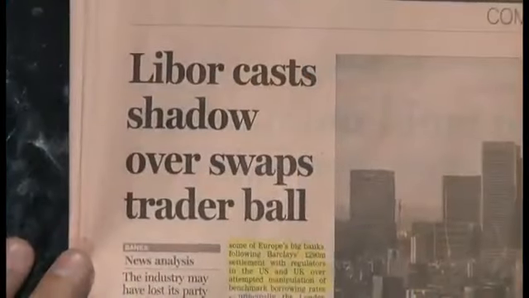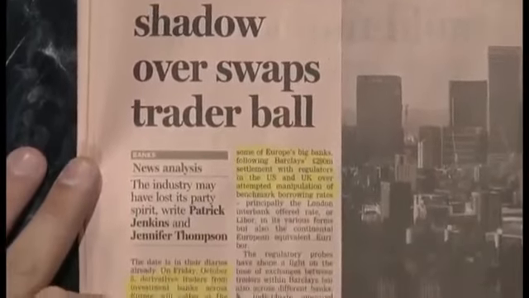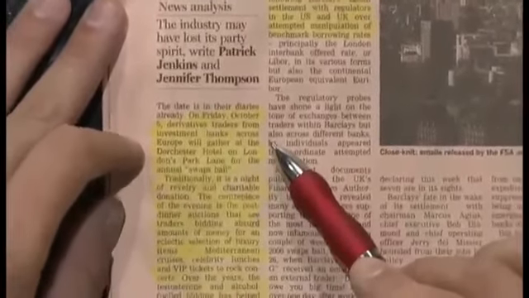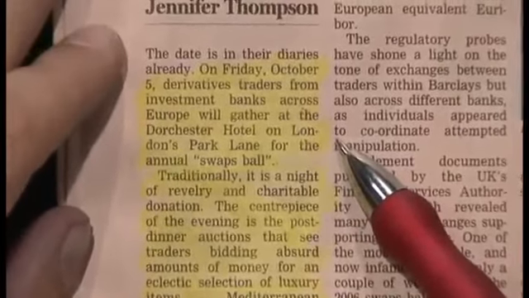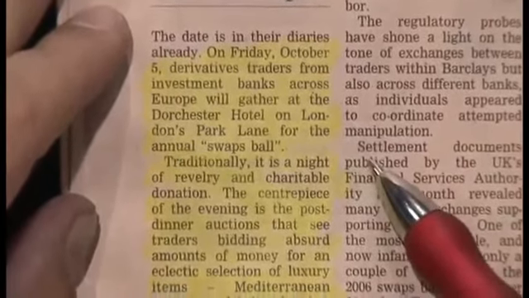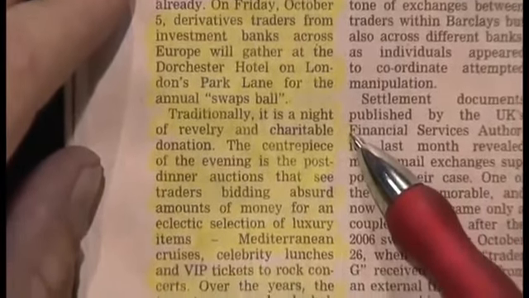I want to read a piece of an article from the Financial Times this morning. The headline is, Libor casts shadow over swaps traders' ball. On Friday, October 5th, derivatives traders from investment banks across Europe will gather at the Dorchester Hotel on London's Park Lane for the annual Swaps Ball. Traditionally, it is a night of revelry and charitable donation.